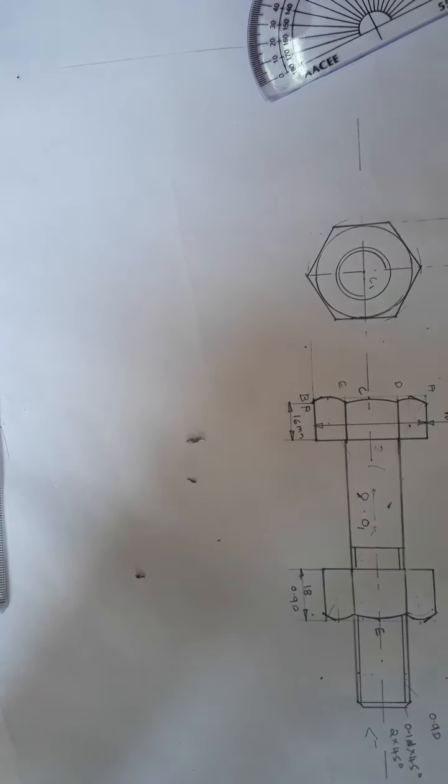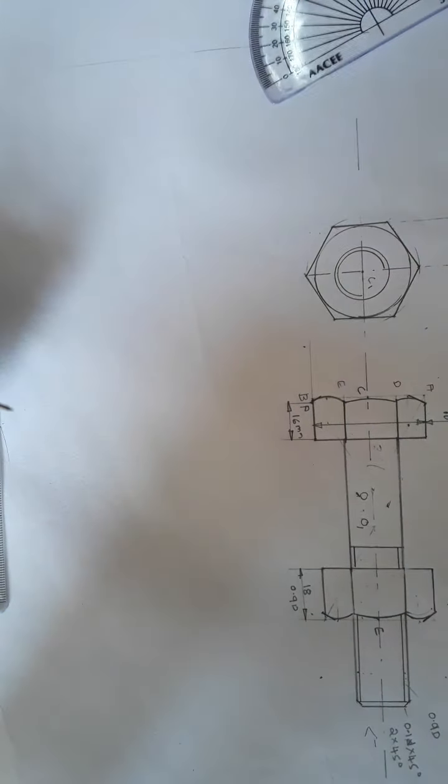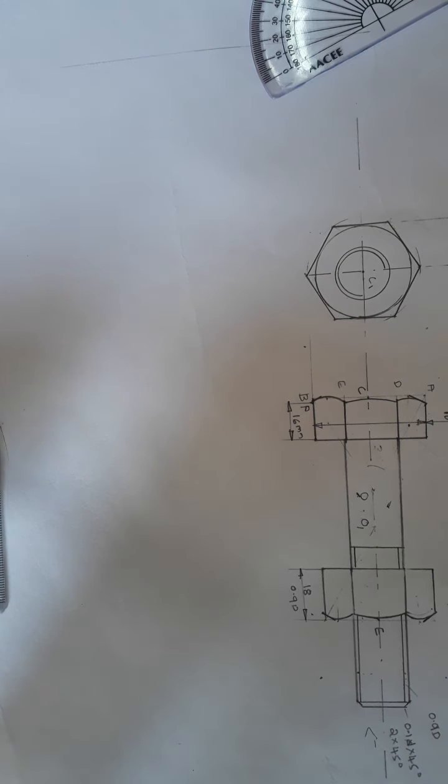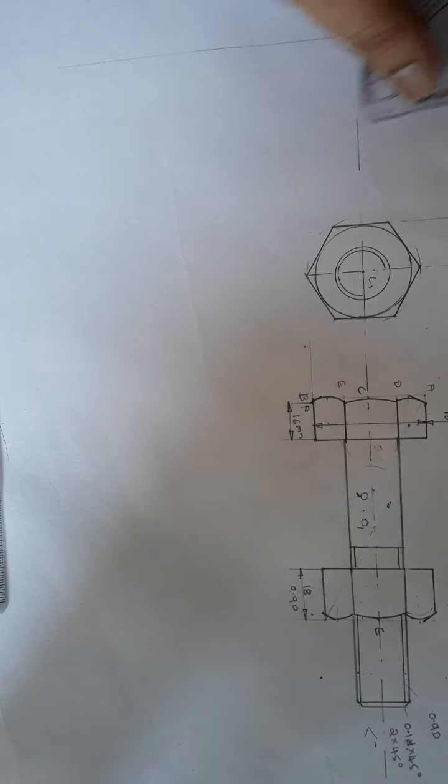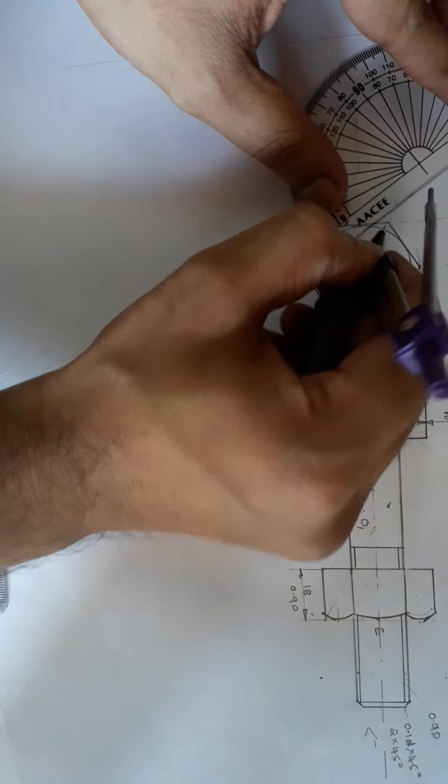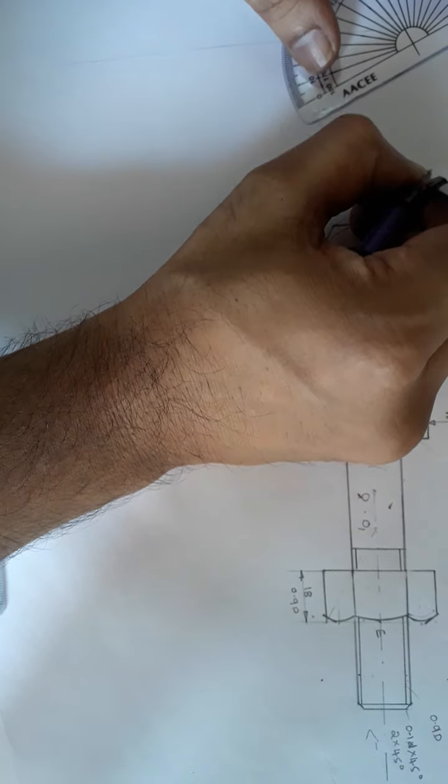Now you have got a complete side view. This circle is called the chamfer circle.